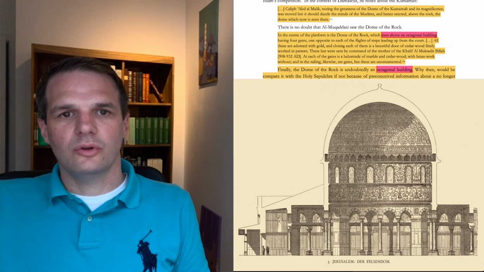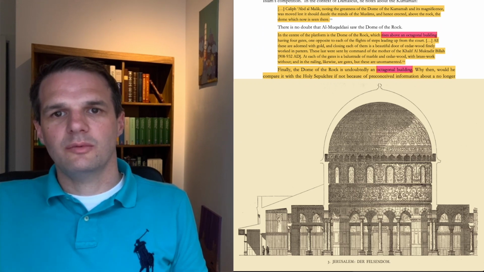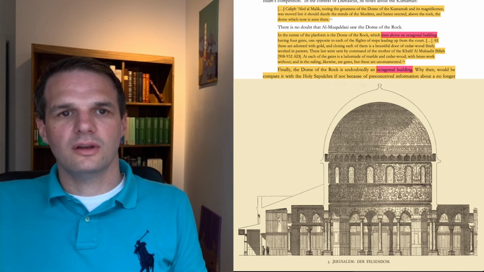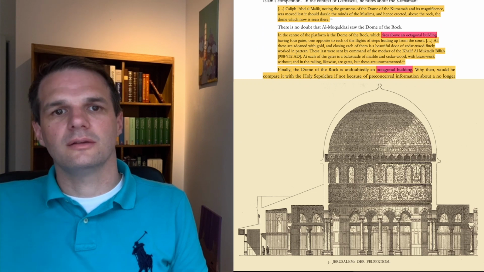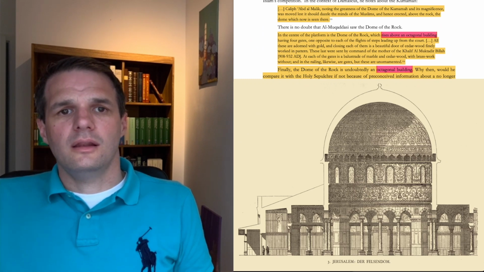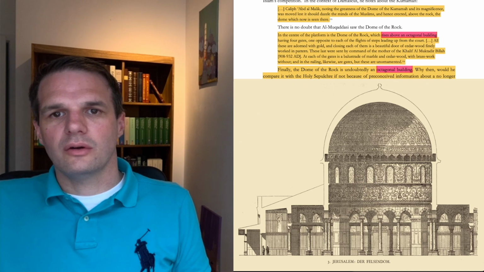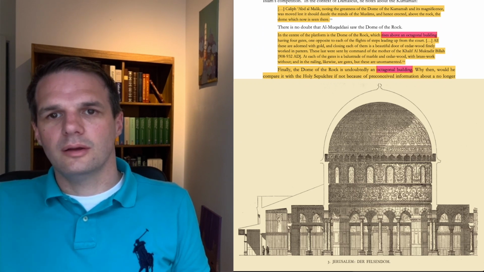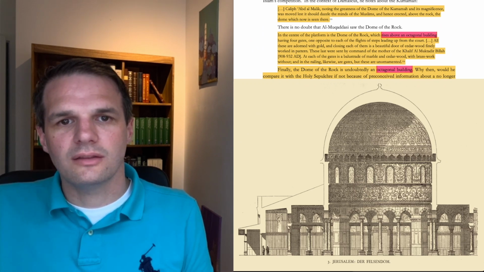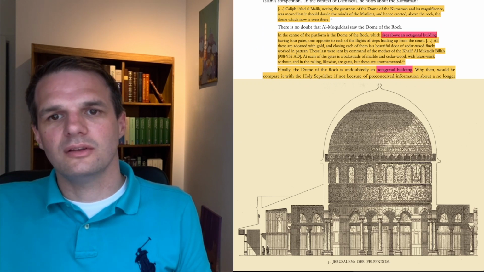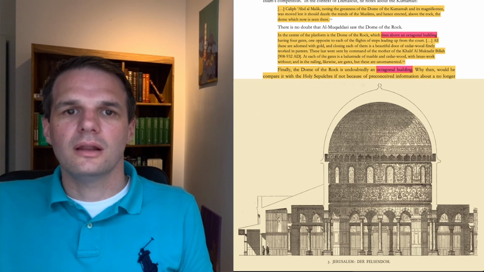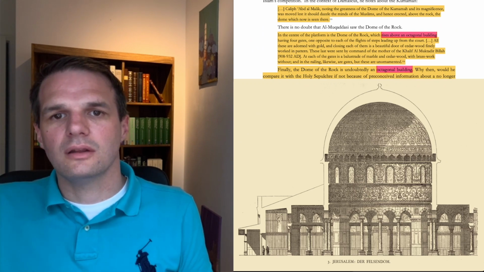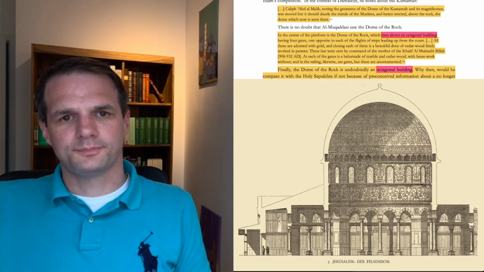"Having 4 gates, one opposite to each of the flights of steps leading up from the court. All these are adorned with gold. Enclosing each of them is a beautiful door of cedar wood, finely worked in pattern. These last were sent by command of the mother of the Caliph al-Muqtadir Billah. At each of the gates is a balustrade of marble and cedar wood with brasswork without and in the railing. Likewise are gates, but these are unornamented."